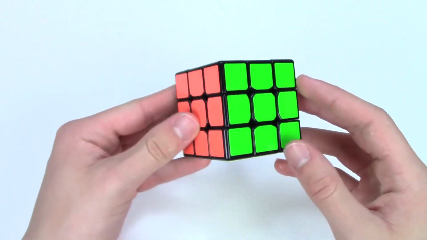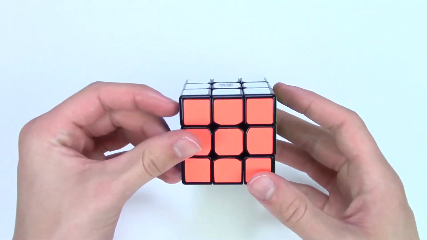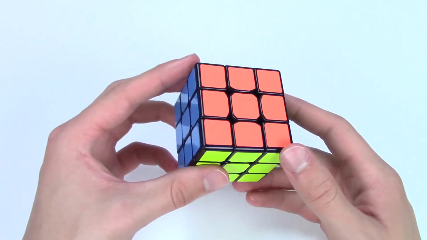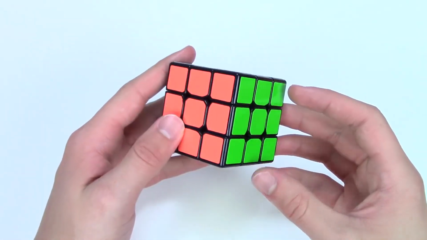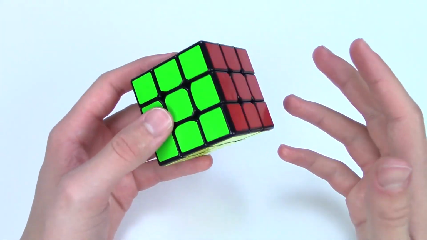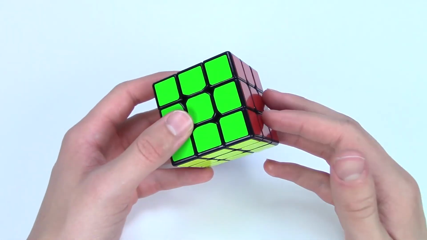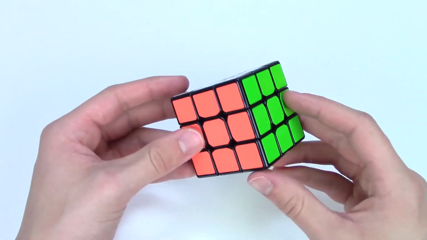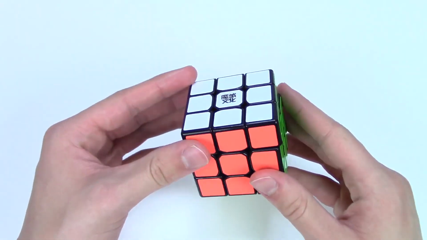Alrighty everyone, you just finished up OLL and you are well on your way to learning how to solve the Rubik's Cube using CFOP or Fridrich method. Be sure to stick around for part 3, which will be PLL, where we finally learn how to solve the cube the whole way.